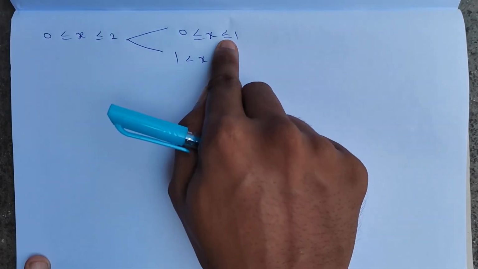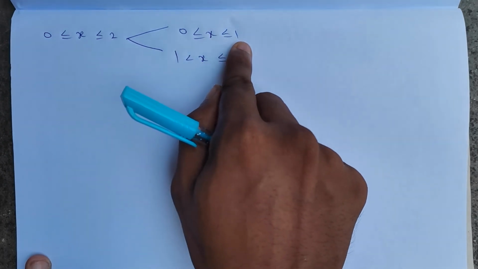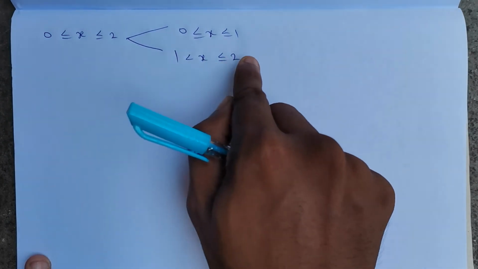Here 1 is included in the first, so in the second I am not including it. So 0 ≤ x ≤ 1 and 1 < x ≤ 2.